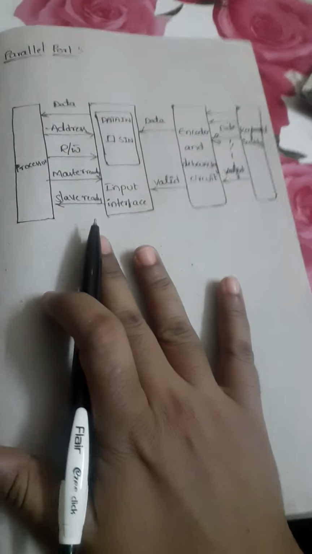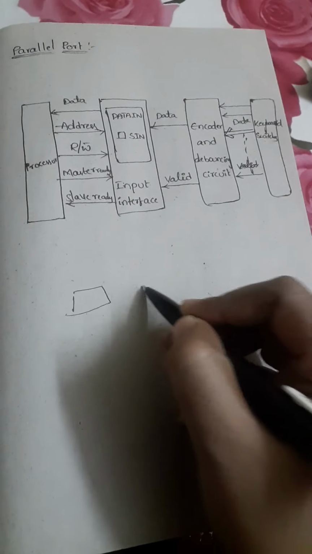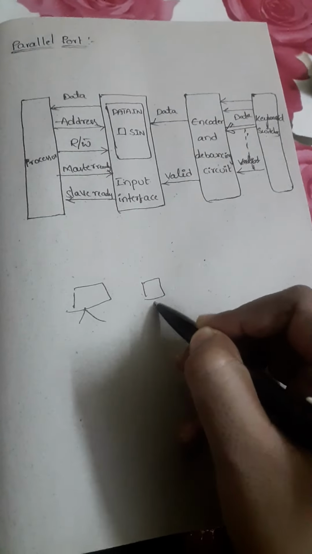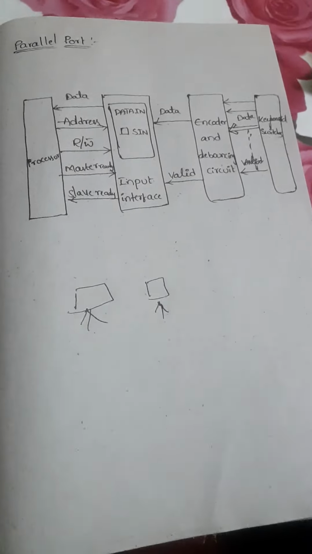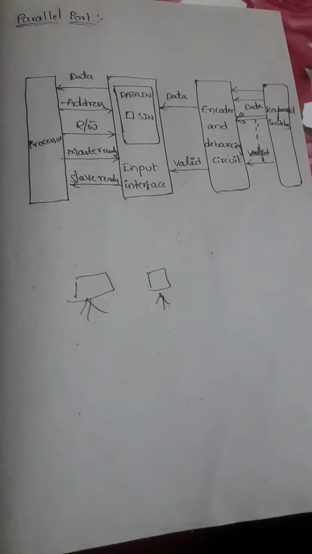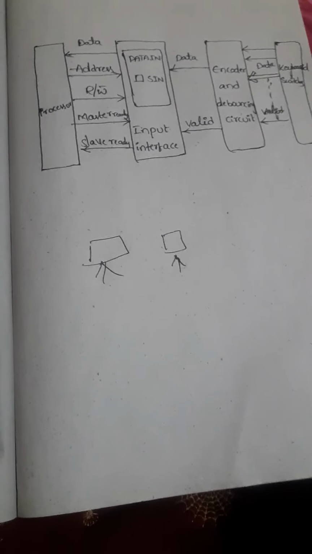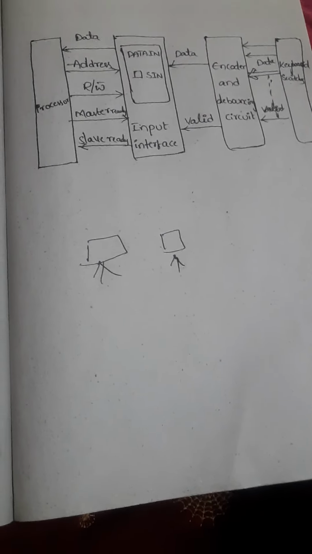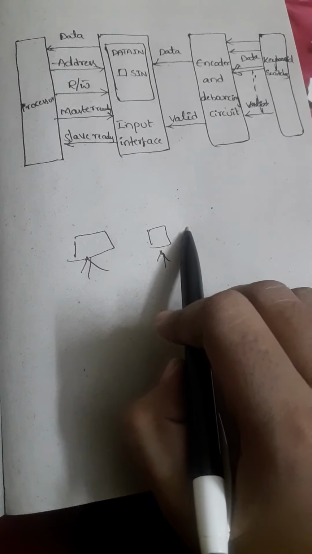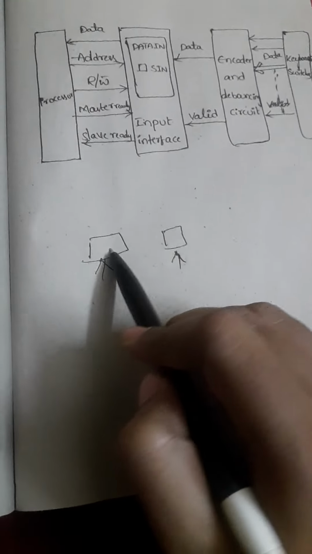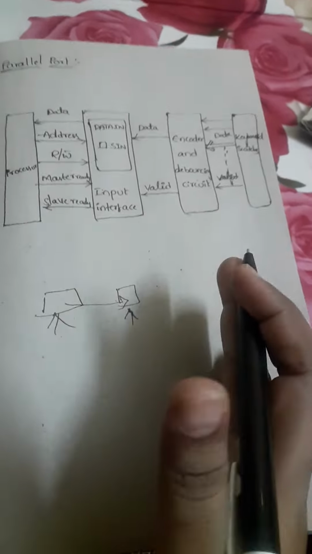Generally, the best advantage of a parallel port is that from one system to another system we can transmit the data simultaneously. That means we can send the data in parallel, at a time.